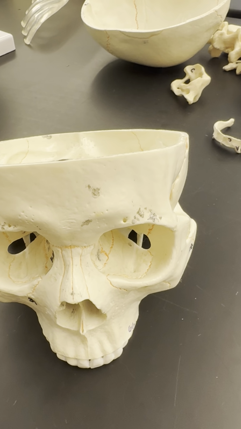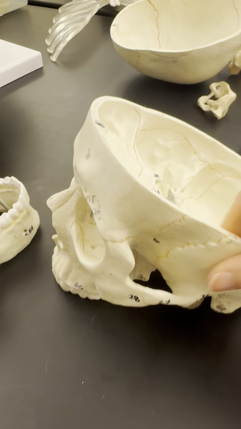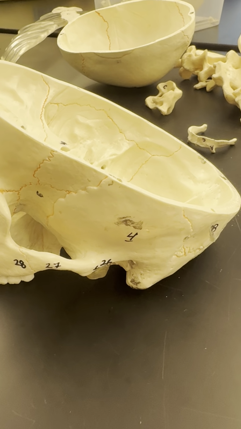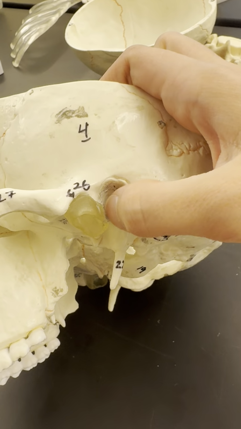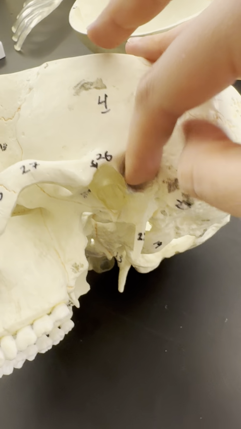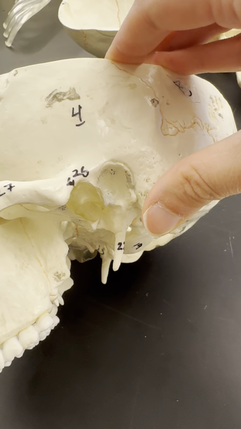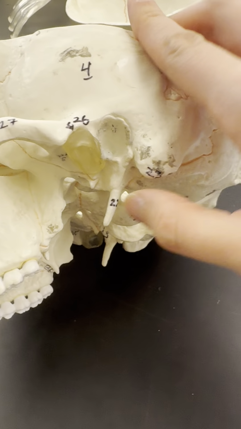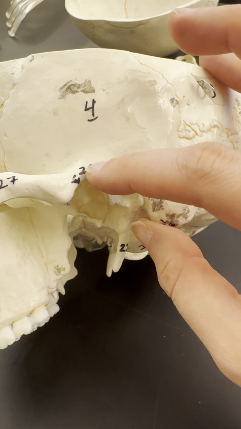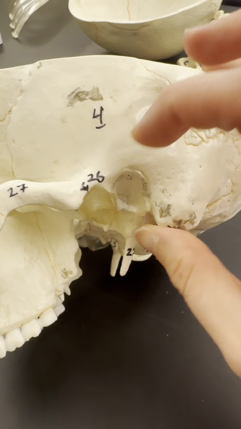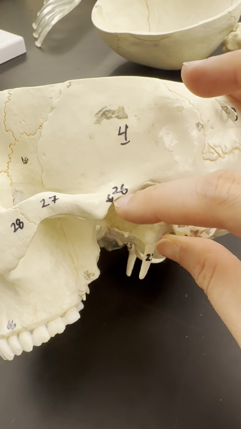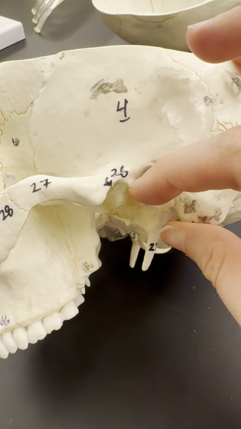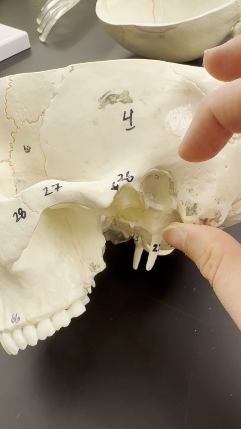Okay, the temporal bone, so that's the side bone here. We have the external acoustic meatus or meatus. That's this opening here. So sound travels through there. That's right where our ears are. Okay. The mandibular fossa is this indentation here where the mandible, the jawbone, is going to articulate. Okay. So a fossa is like an indentation. So this one here is the mandibular fossa.